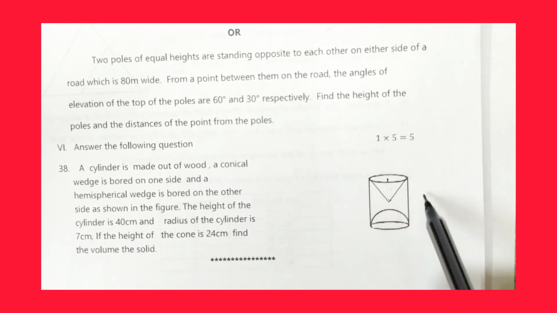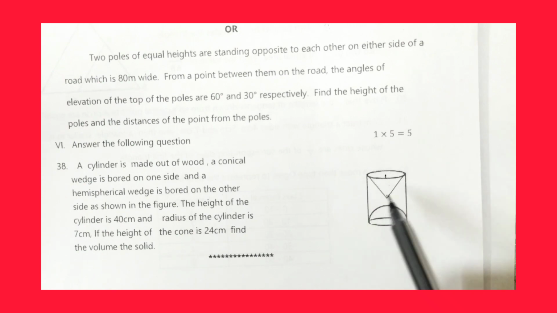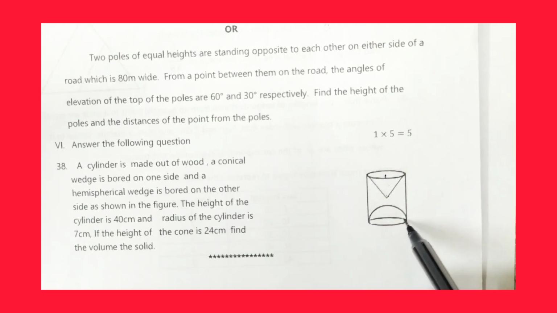Now we have to find out the volume of this wood. From the volume of the cylinder, you have to subtract the sum of the volume of cone and hemisphere. Then we will get the required volume of that solid.